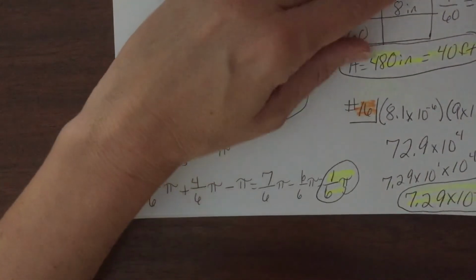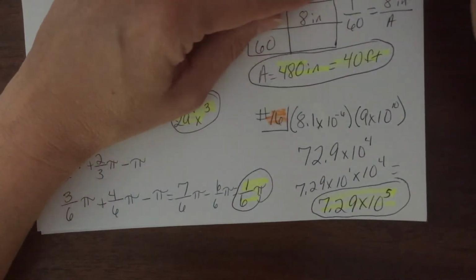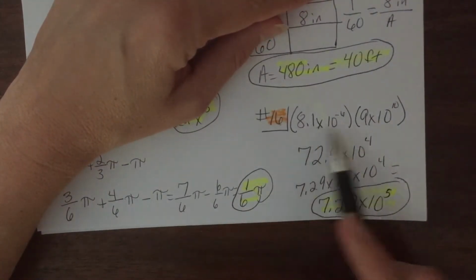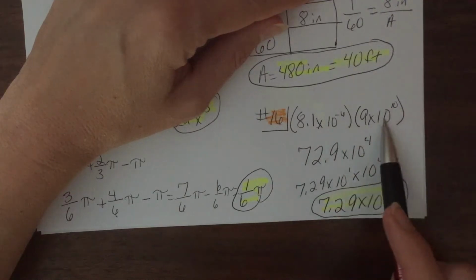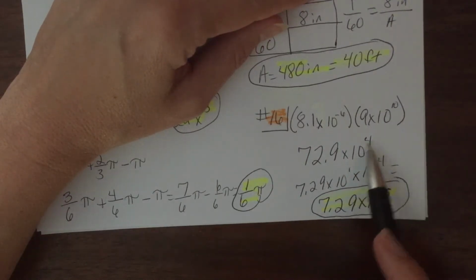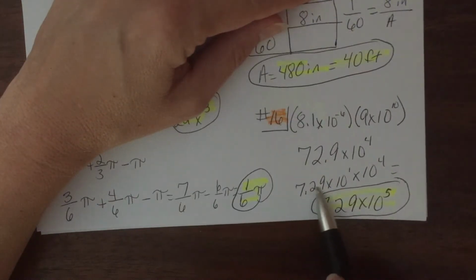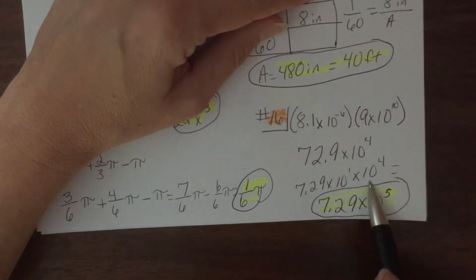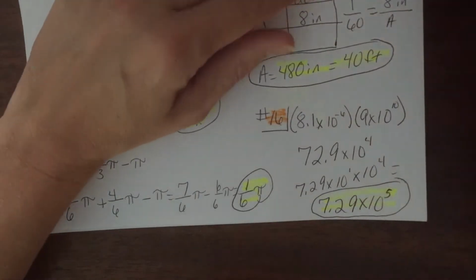Number 16, 8.1 times 10 to the negative 6 times 9 times 10 to the 10. 8.1 times 9 is 72.9. 10 to the negative 6 times 10 to the 10 is 10 to the 4th. But this is not proper, okay? I need to change this. My decimal needs to be here. So I say 7.29 times 10 to the 1. That's what this turns into. Then I bring in my 10 to the 4th. My final answer, 7.29 times 10 to the 5th.